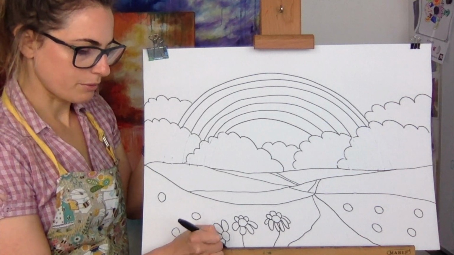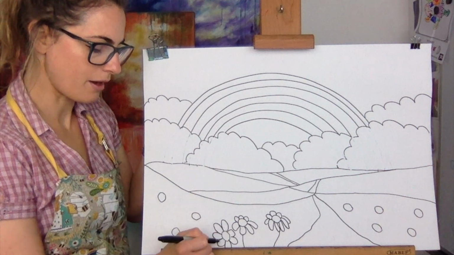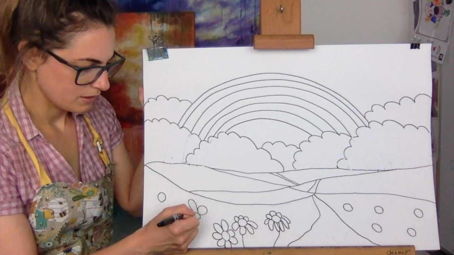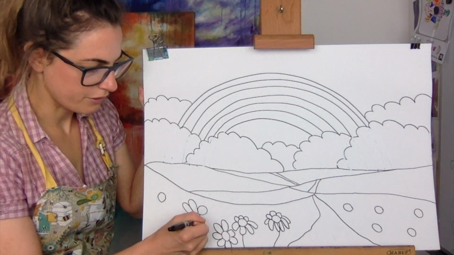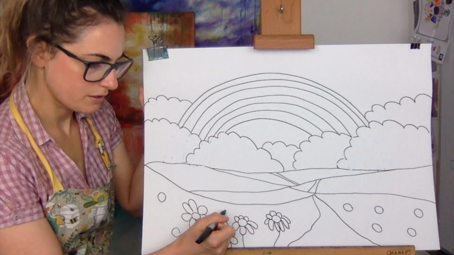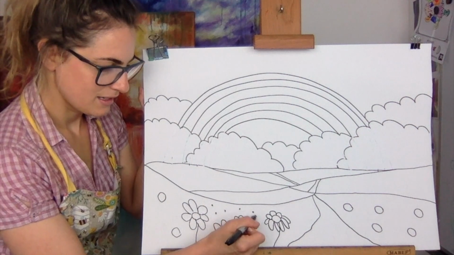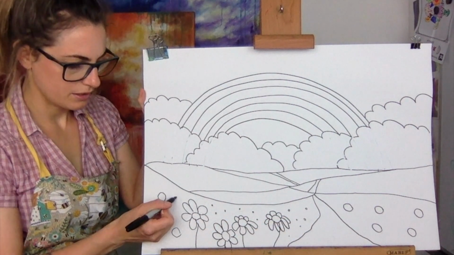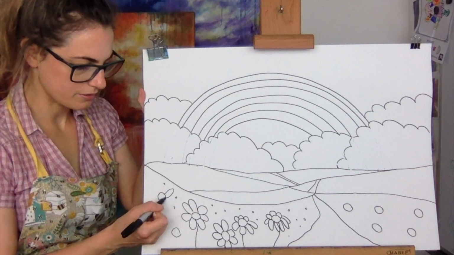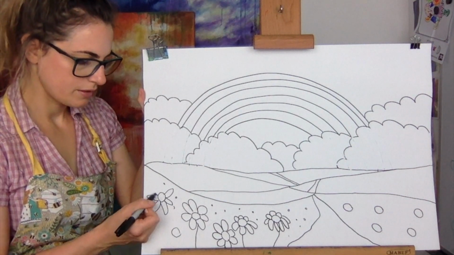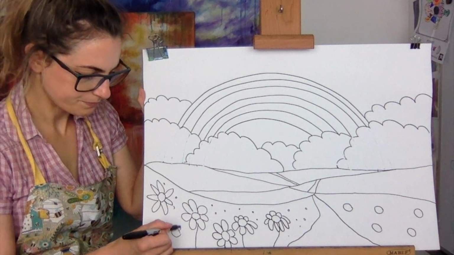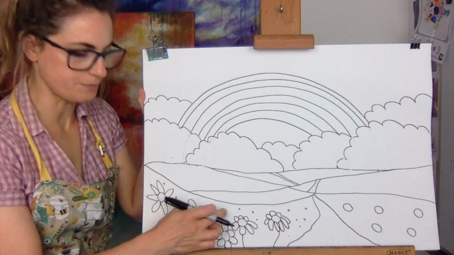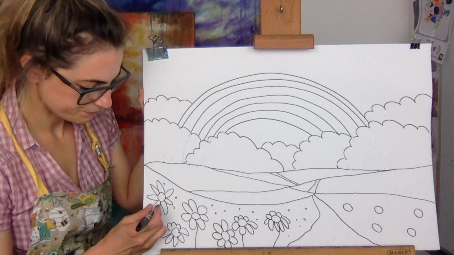But it's lovely when you're drawing big flowers to have different ones here and there. And they're big because they're at the front. So in the distance, it's a whole field of daisies. So all you're going to see is the background. So you're going to see dots.